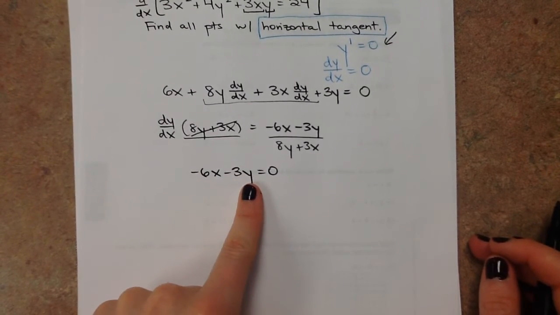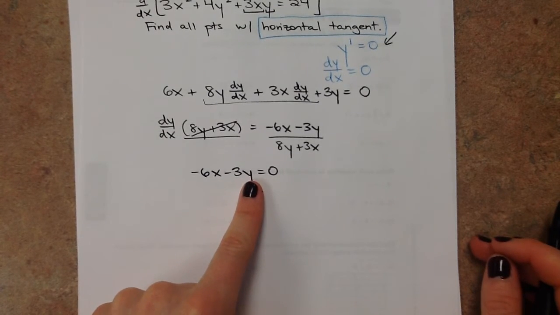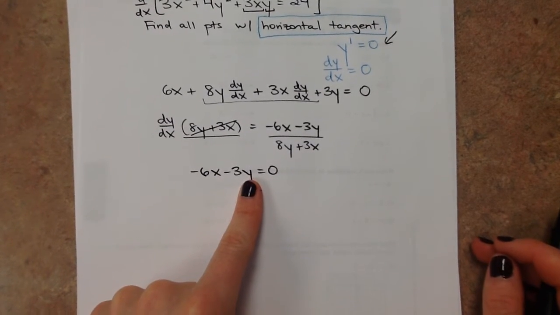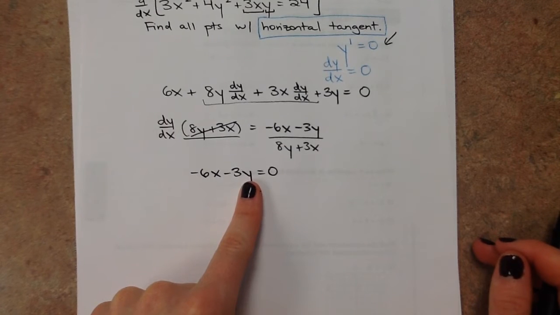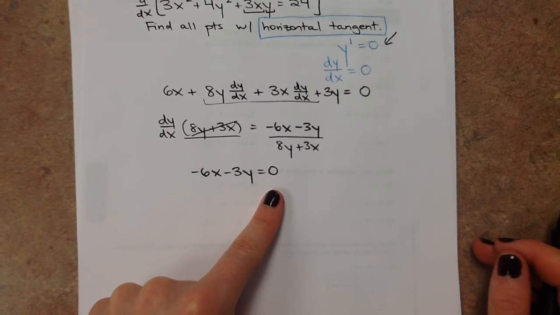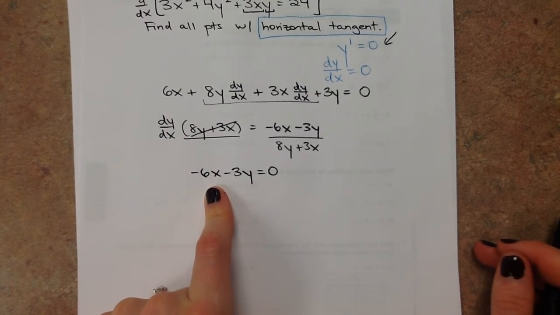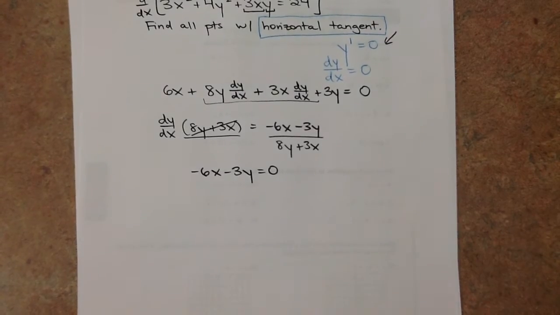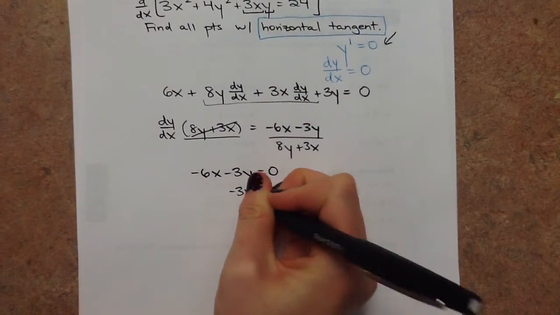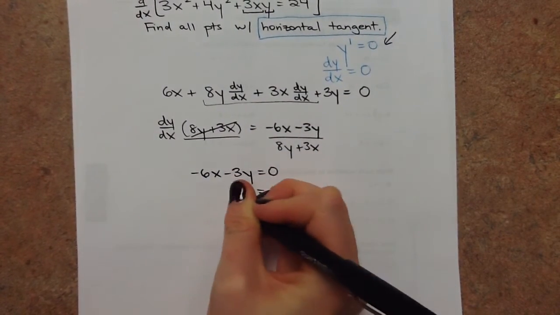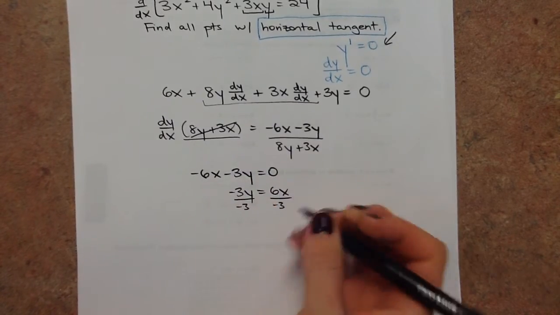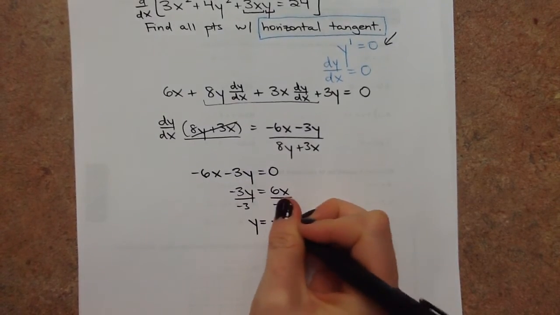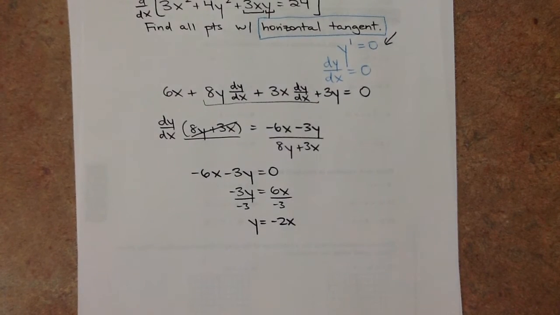Solving for y in this case is a little bit easier because then you don't have to deal with a fraction. If you solved for x, you'd have a 1/2, and that's just not fun for anybody. So let's get the y by itself. Okay, so that's our expression. So we know that any place y is equal to -2 times x, you'd have a horizontal tangent line.